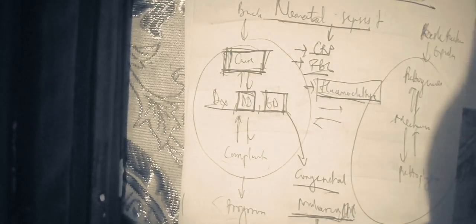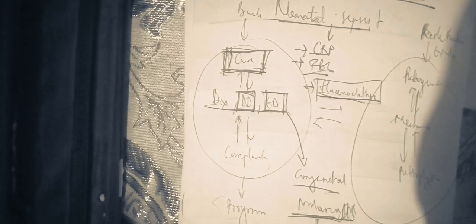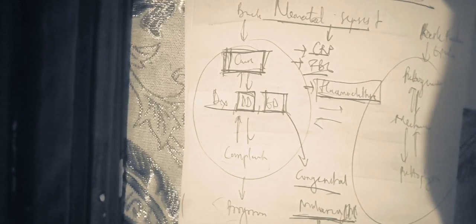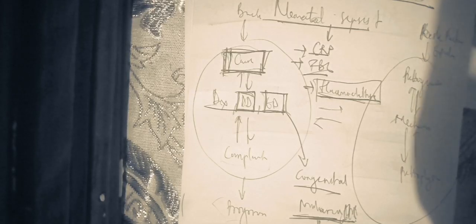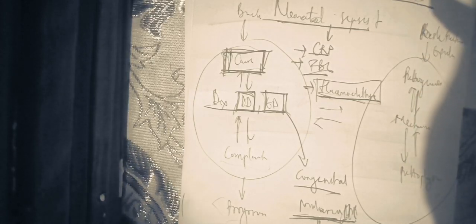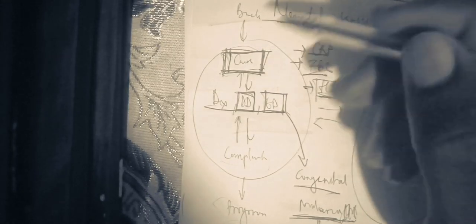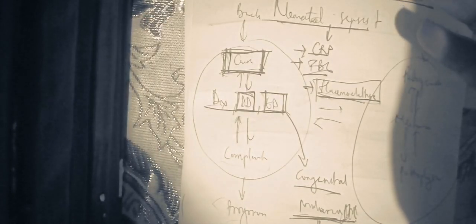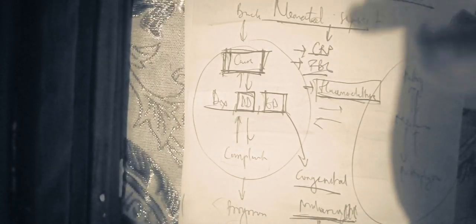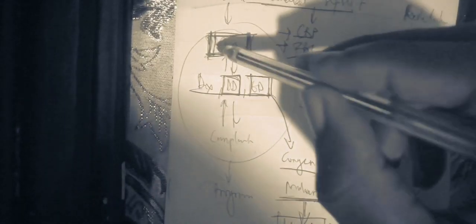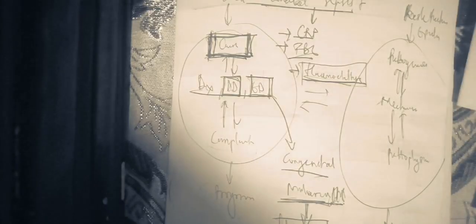The GELS mnemonic, you have already said it. You have said group A, group B, Streptococcus, Escherichia coli, Enterococci, Listeria monocytogenes, and sometimes Staphylococcus aureus. Now, for the late onset neonatal sepsis, we said that we have the point of focus, and we need to investigate for the different points of focus. If the point of focus you think is the urinary tract, you do a urinalysis. You can also do a uroculture.